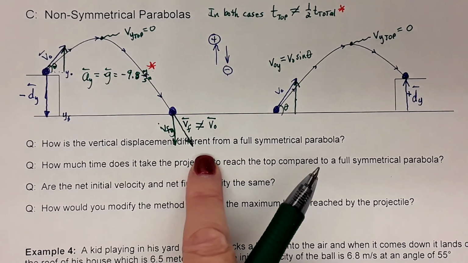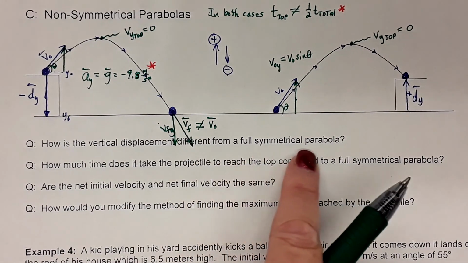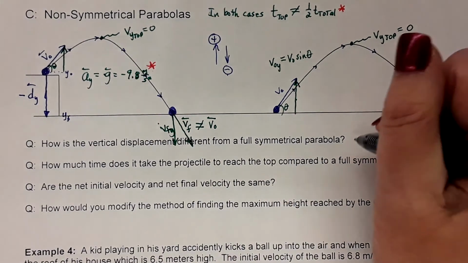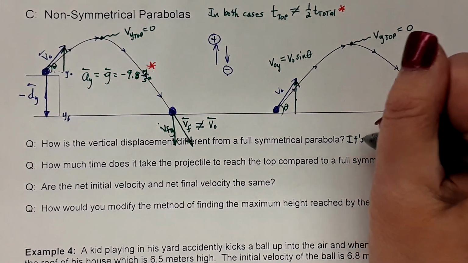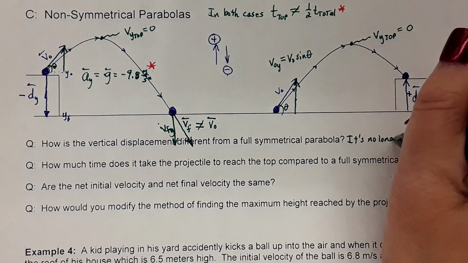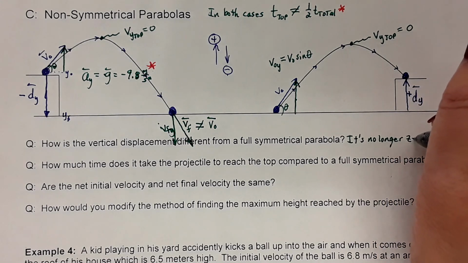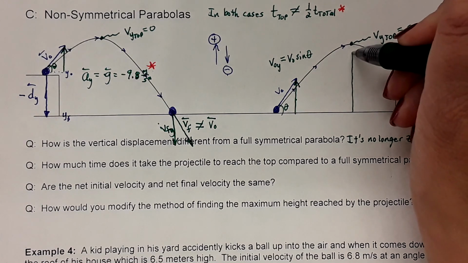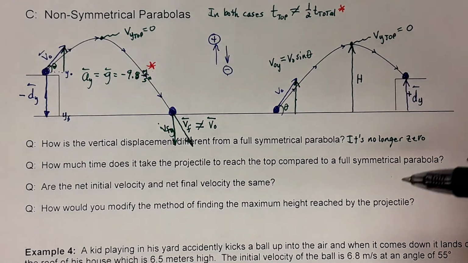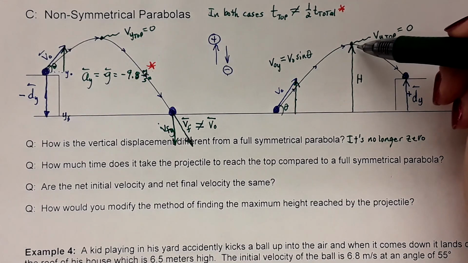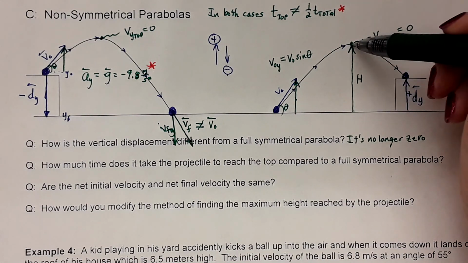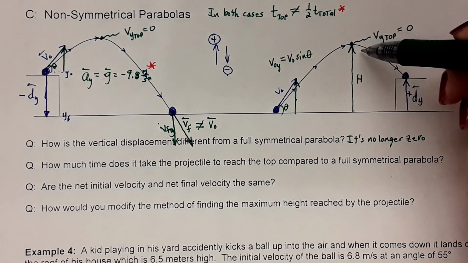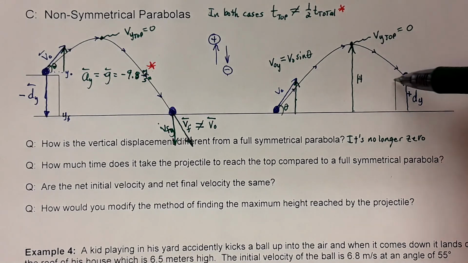How is the vertical displacement different from a full symmetrical parabola? Well, first off, it's no longer zero. We've lost our symmetry, right? So the distance that we go up to the maximum height is no longer the same coming back down. We go from the ground up here, and then we come back down to the height of this surface.